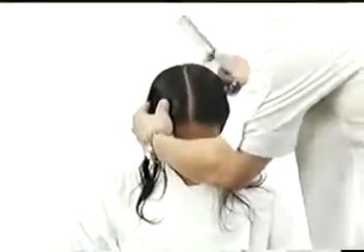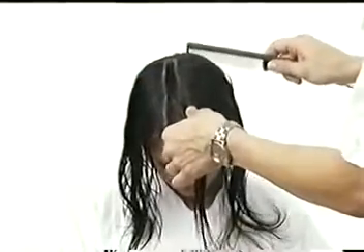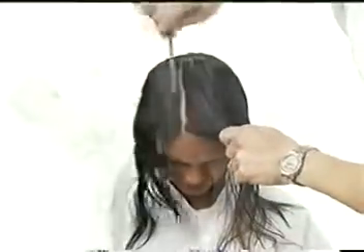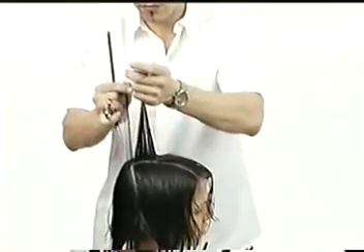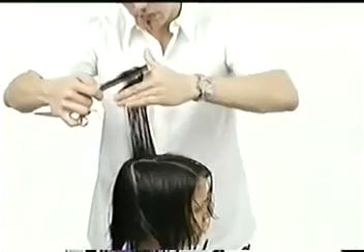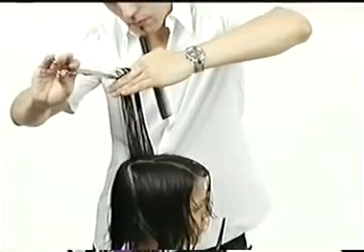A profile section is taken approximately half an inch wide, from the crown to the front hairline. With the head upright, the section is combed to 90 degrees, and using the pre-existing guide to length at the crown, the hair is point cut at an angle from short to long.